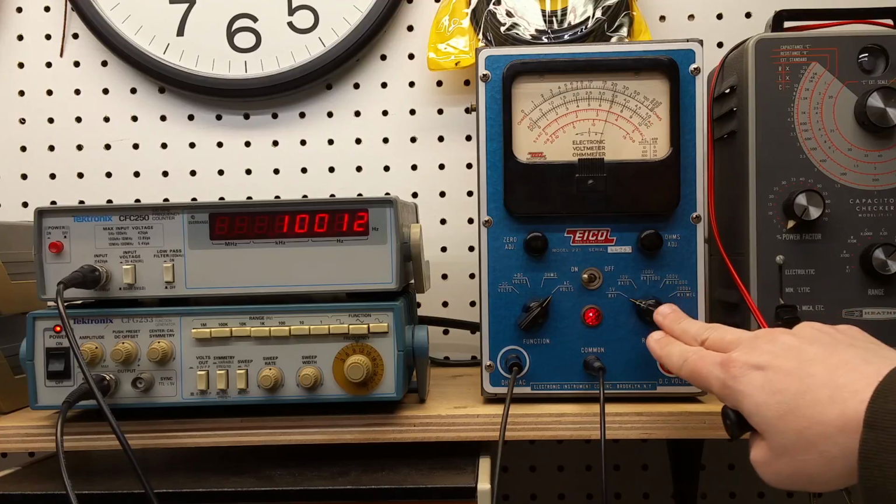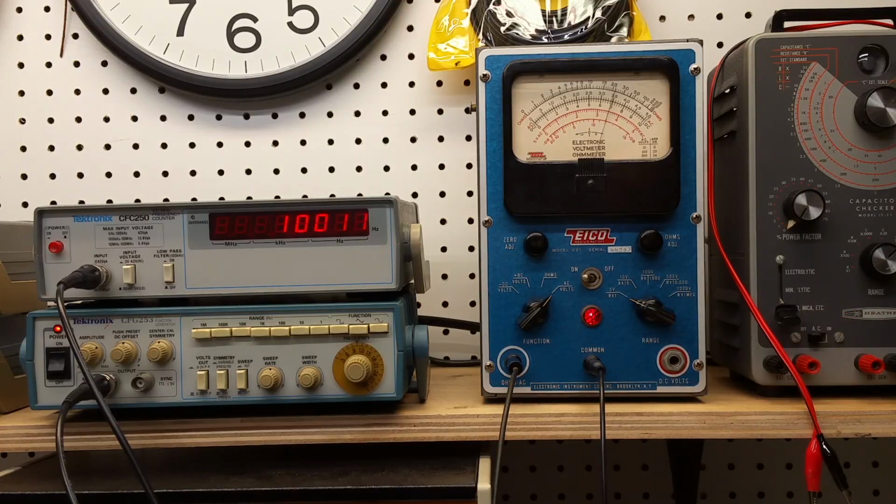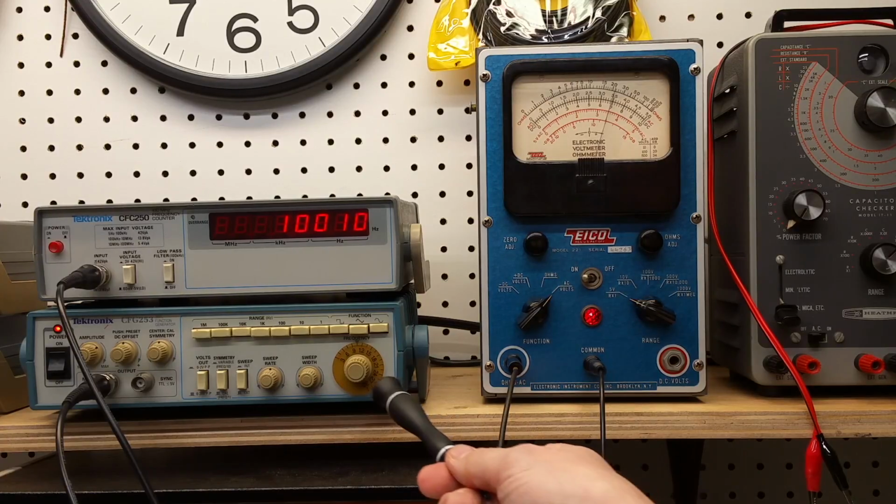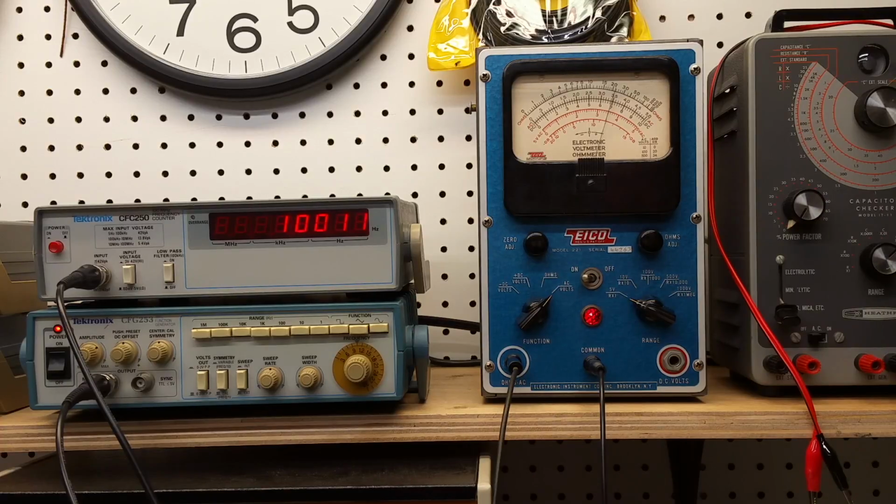So I've had my ICO VTVM warming up now for actually quite a while, several hours. And my Tektronix function generator is putting out just right around 10 kilohertz. And so what I'm going to do now is start adjusting the potentiometer on the bridge.